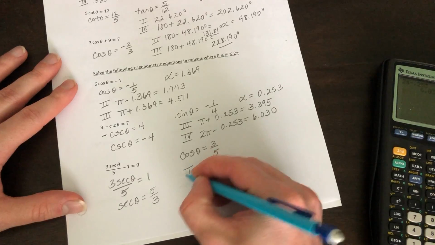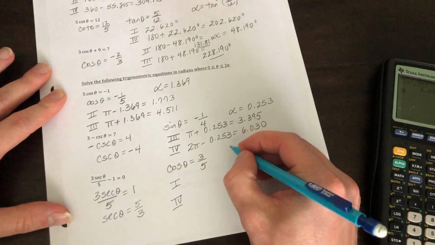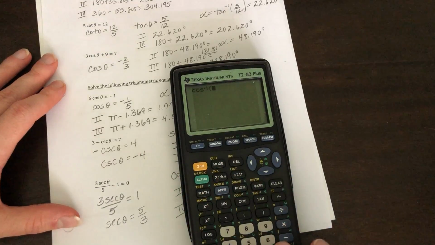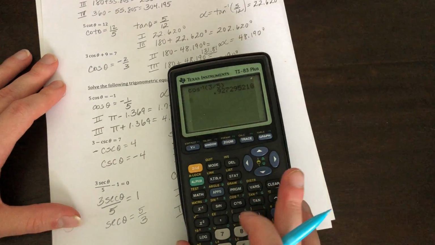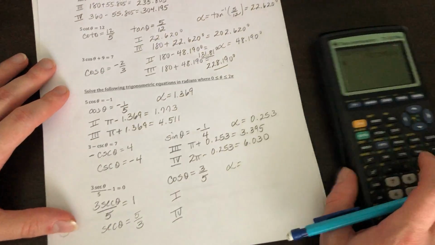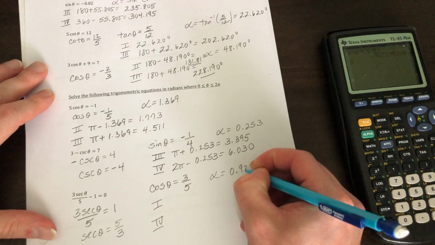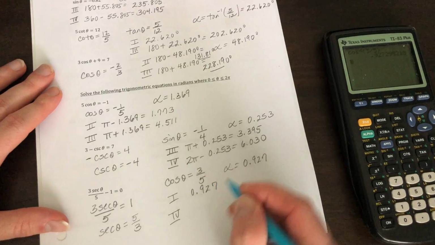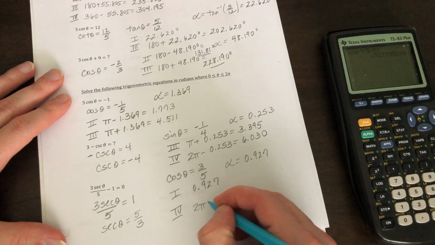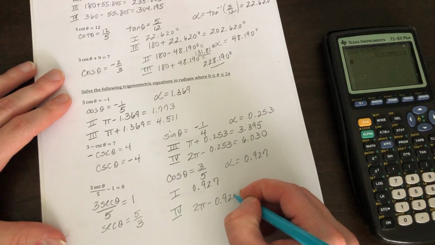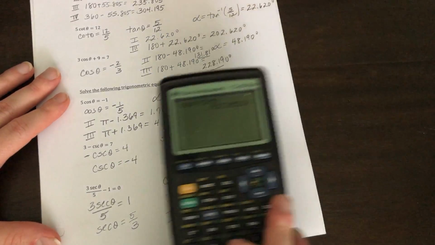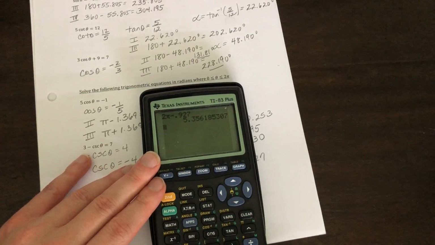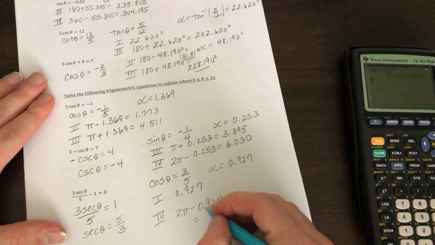Cosine is positive in quadrant 1 and quadrant 4. We get our reference angle from our calculator. Inverse cosine of 3/5 is going to be 0.927. So the quadrant 1 answer is 0.927. The quadrant 4 answer is going to be 2 pi minus 0.927. So 2 pi minus 0.927, you get 5.356.